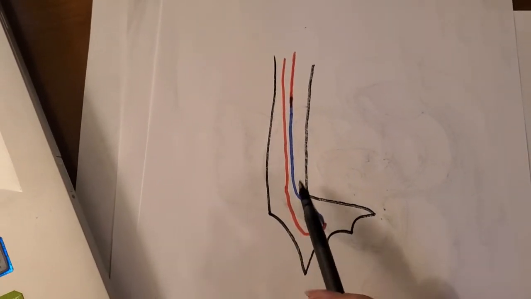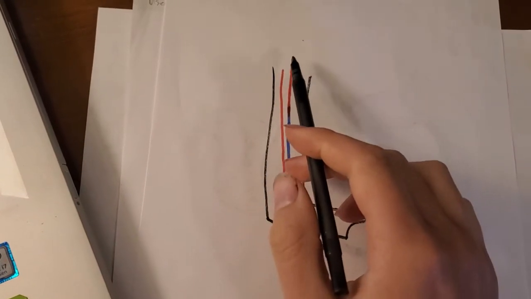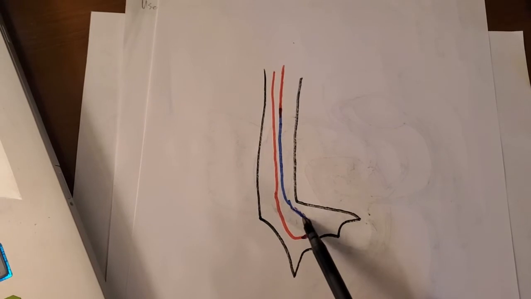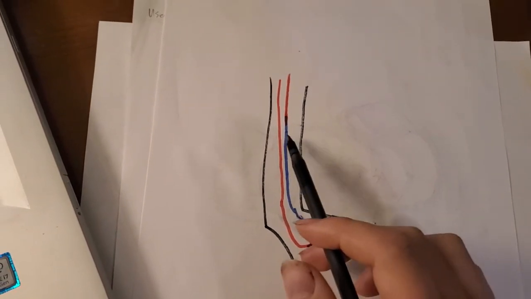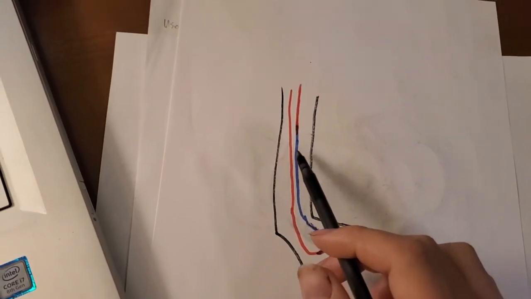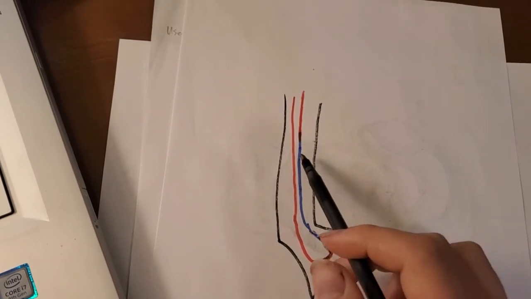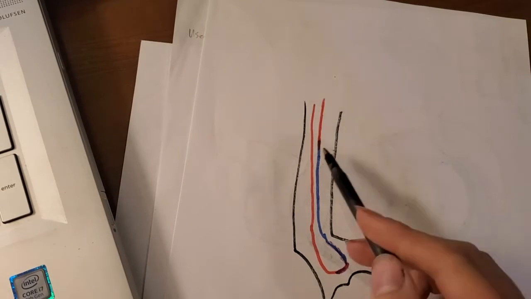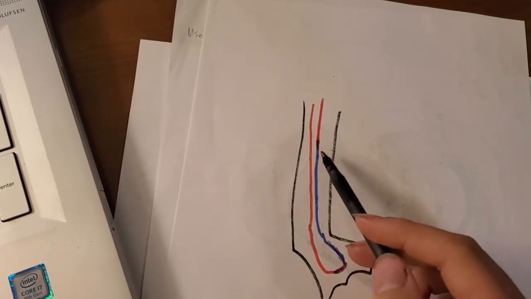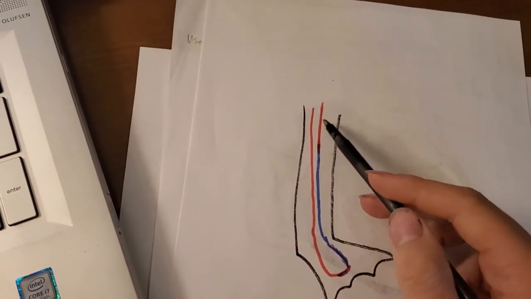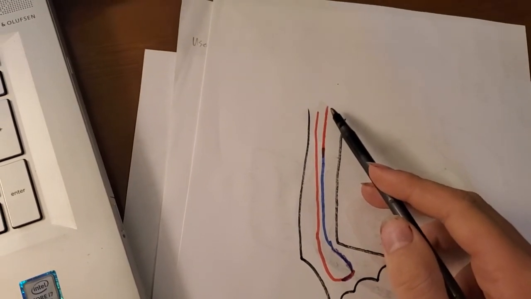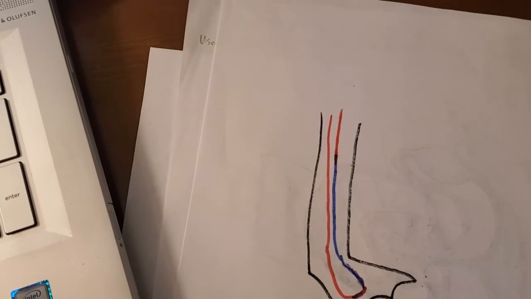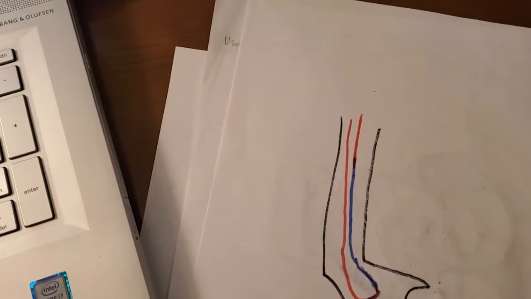So how it does this is the warm blood flows down, it warms the foot, and as it goes back up, the cooled blood will pull heat from the warm blood going into the foot, and it warms up on its way up. So whenever it goes back to the rest of the body, it doesn't lose that body heat.